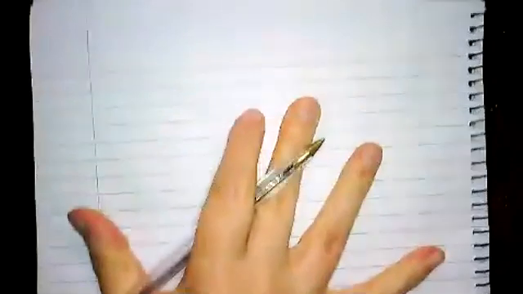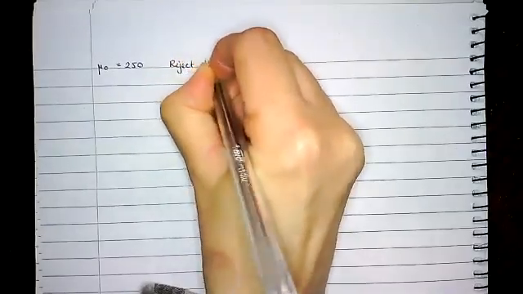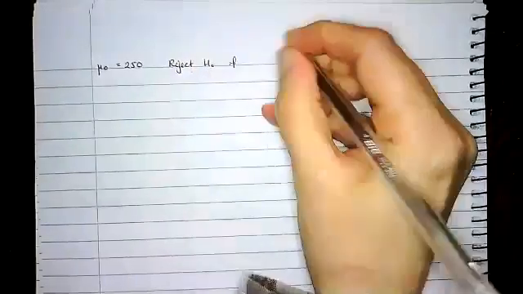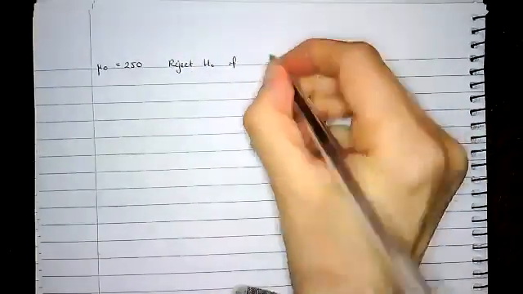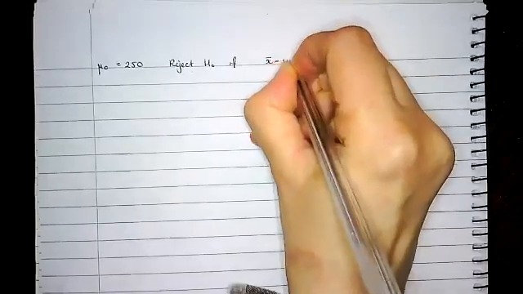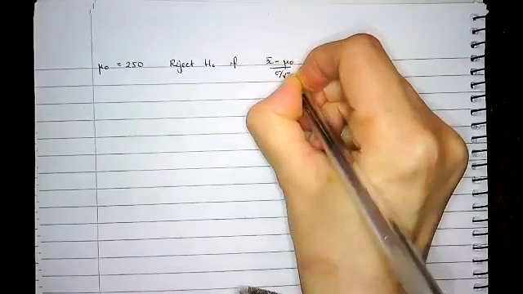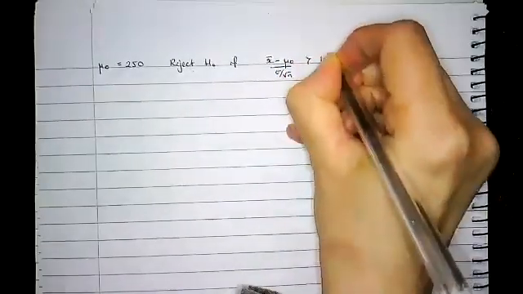So the first thing I want to think about is, if our proposed value of mu is 250, we reject H0 if the test stat is bigger than 1.645.